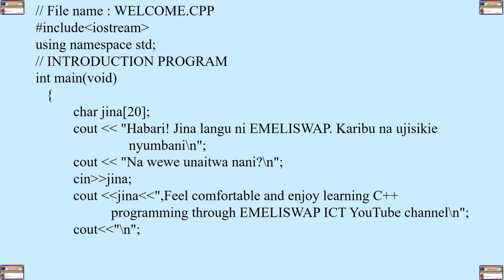Then the program ends with a return 0, meaning that the main function has completed whatever it was doing, and it's now time to give control back to the operating system. That's what return 0 means. And then you end the program with the closing brace. So that is the structure of a C++ program.